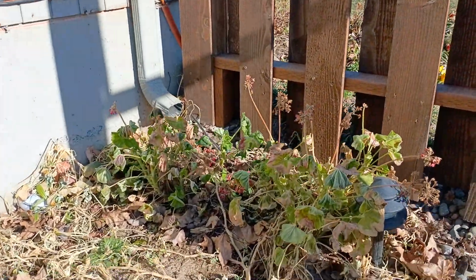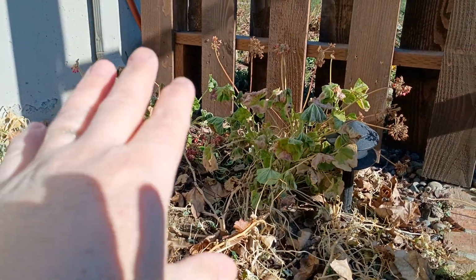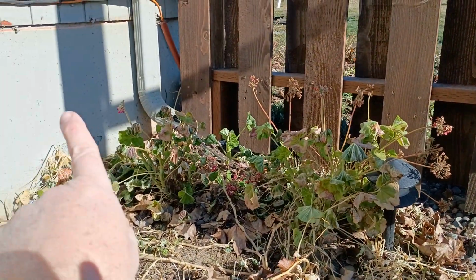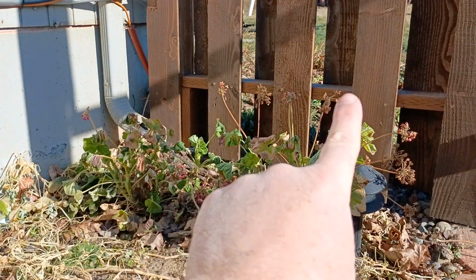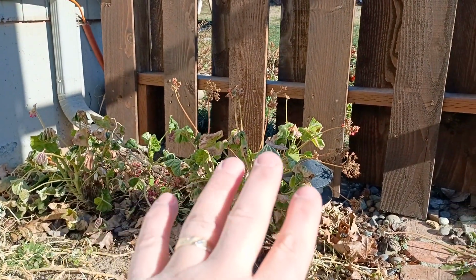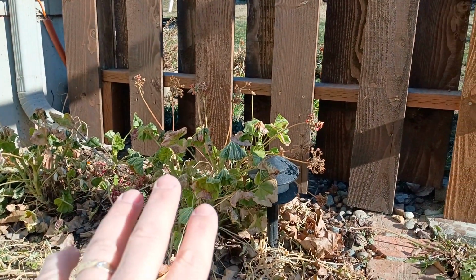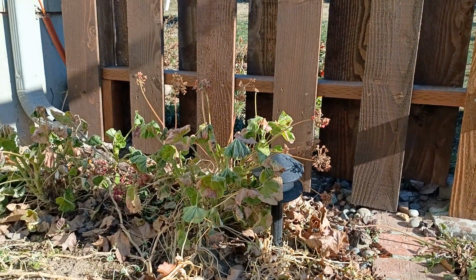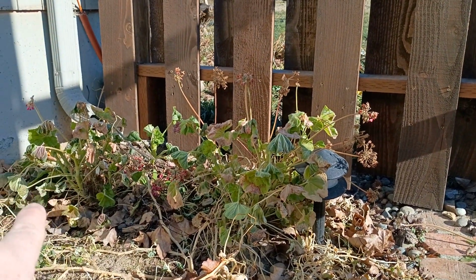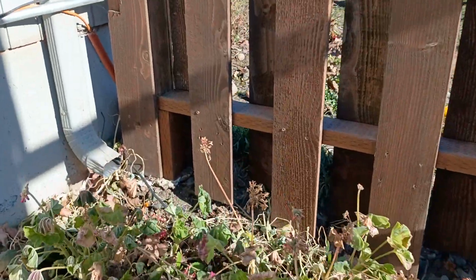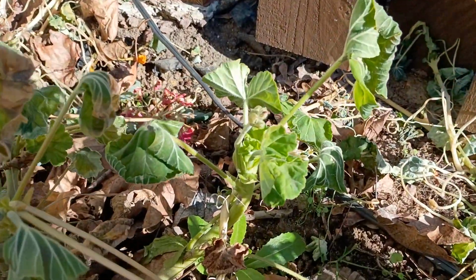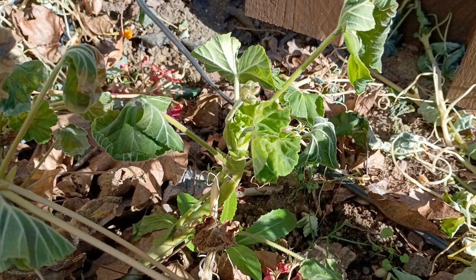So we're seeing these geraniums here, and these geraniums are in an area where we've got a wall on one side that's concrete, we've got fencing here, and they are not in the same shape as geraniums that we have in another location. So you can see we have turgor to the leaves, so they are still quite alive.